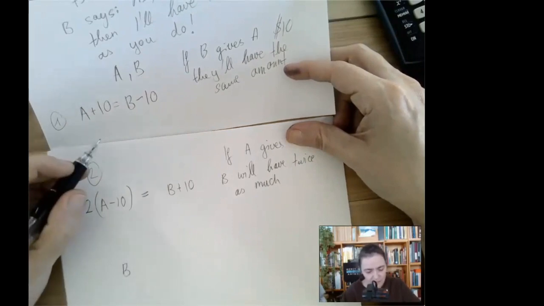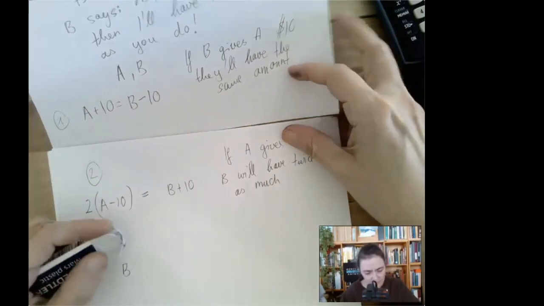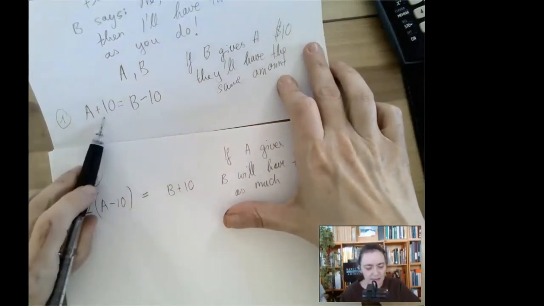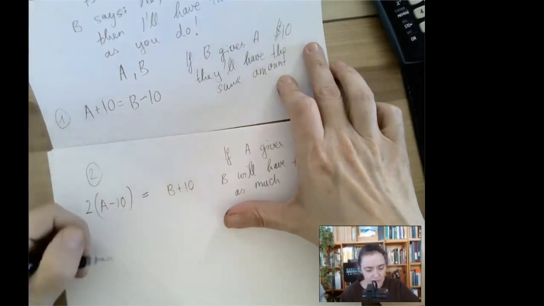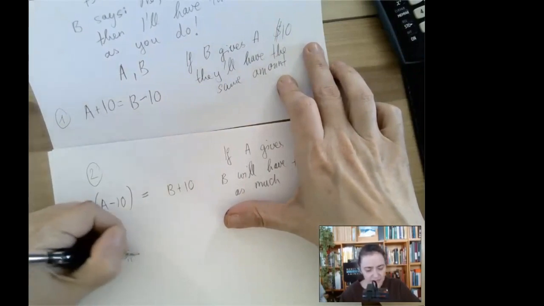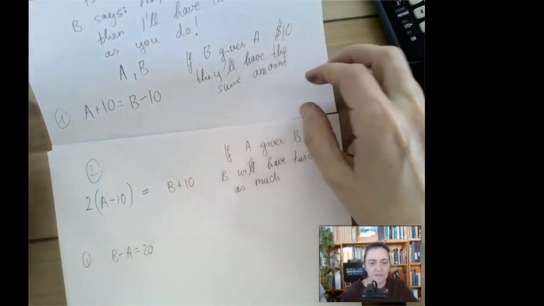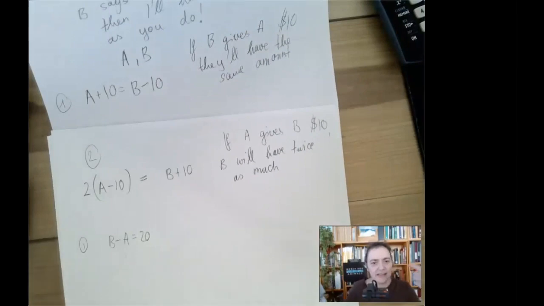The first equation will say, if you add 10, there is going to be 20 here. So B minus A is 20. That's the first equation. And that makes sense. If you have $70 and I have 50, you give me $10, we will both have 60. Basically, the first equation translates that you have 20 more than I do. But it wasn't obvious to me before we did the system.